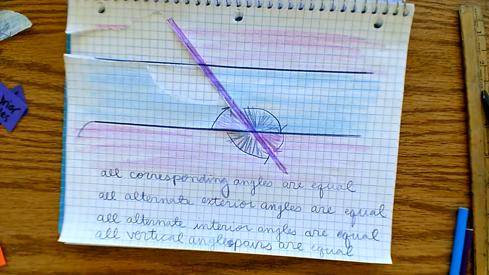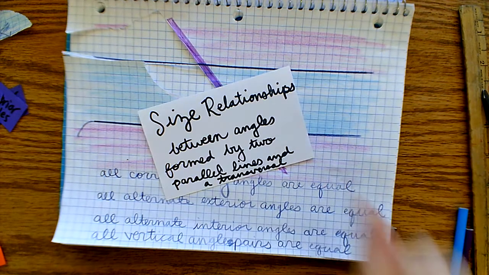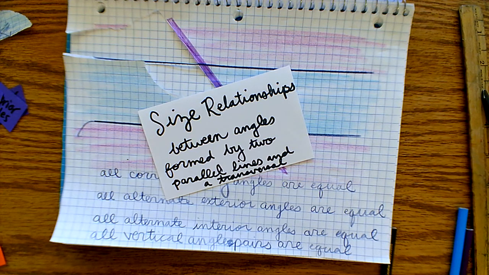Fascinating. Well, thank you so much for joining me as we explored the size relationships between angles formed by two parallel lines and a transversal.